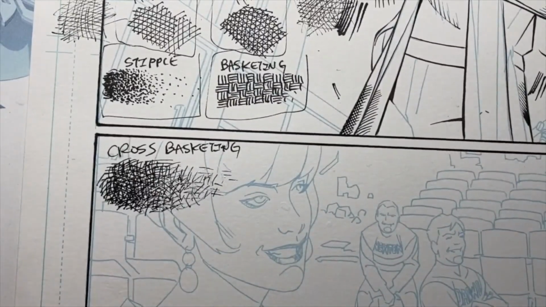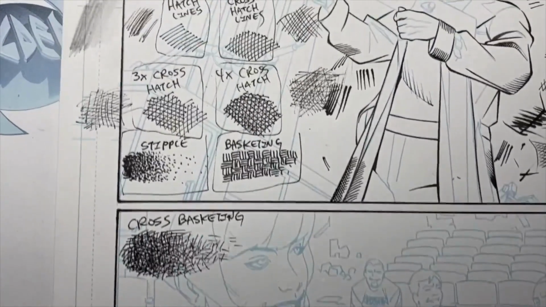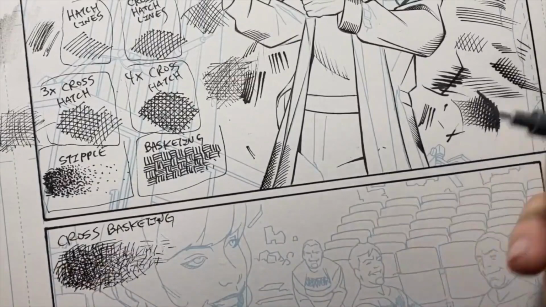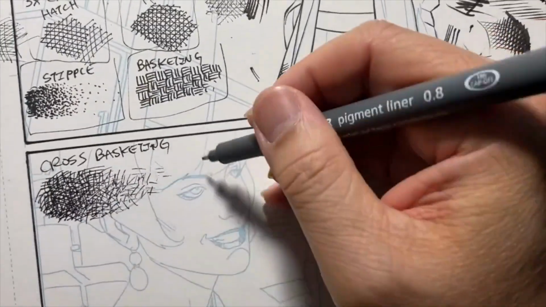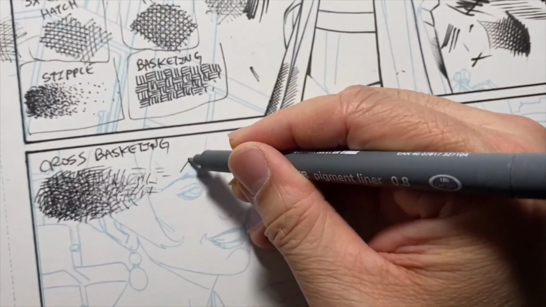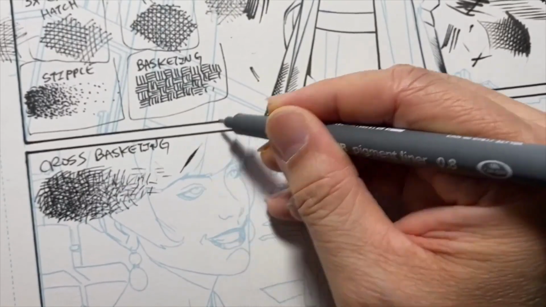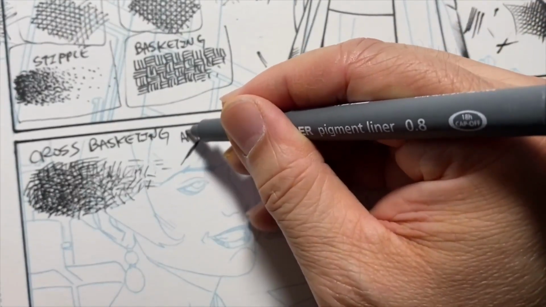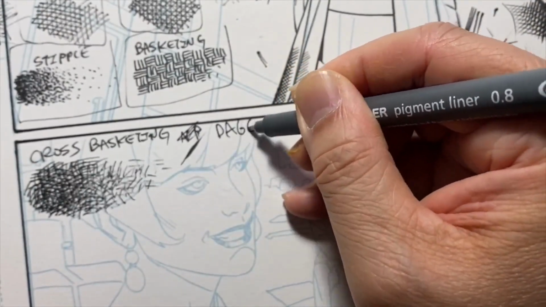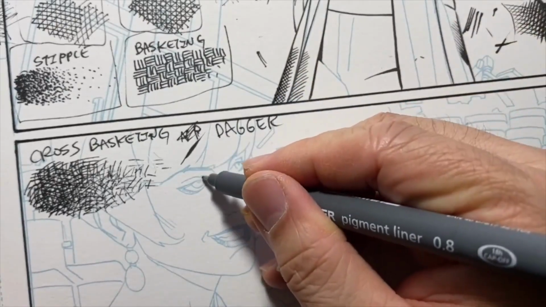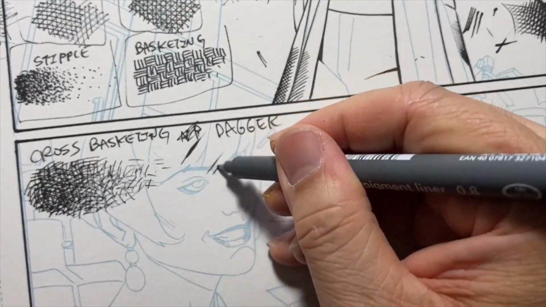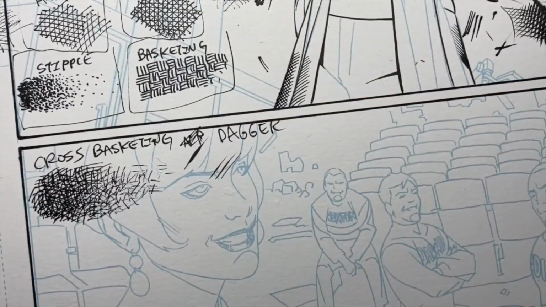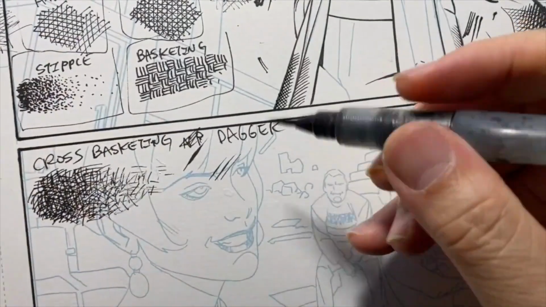Now, another technique comic book artists will do for different textures. There's something called daggers, which I like to call dagger. A dagger is where you're inking a line, starting from thin to thick, and you're creating that line like that. This is called D-A-G-G-E-R, dagger. So you're going in there and pressing that line from thin to thick. This is easily achieved with a brush compared to a micron.